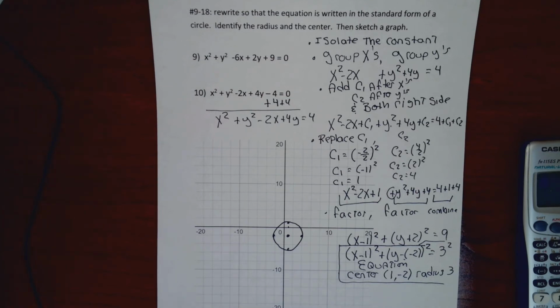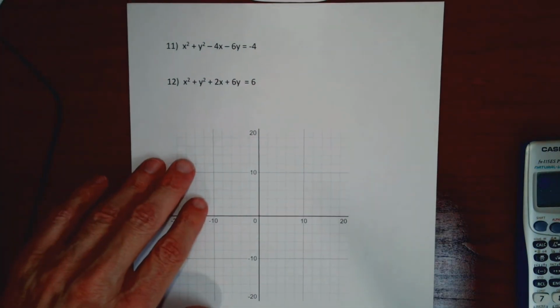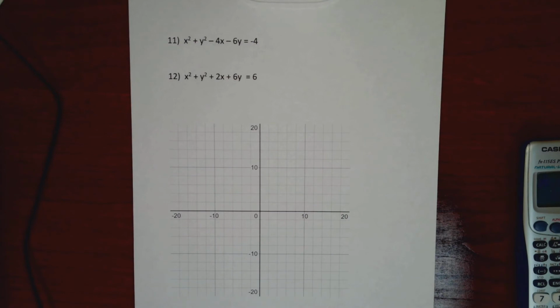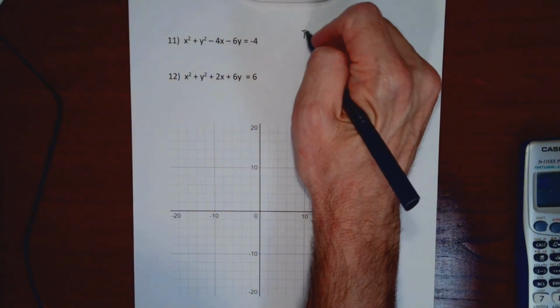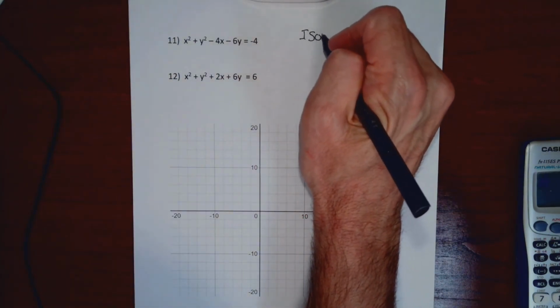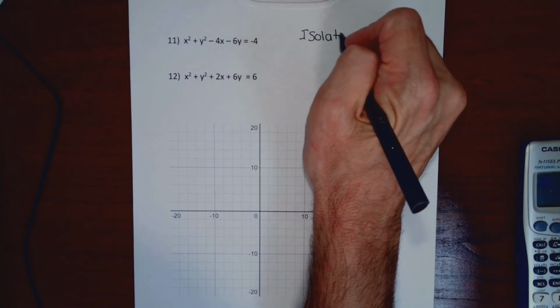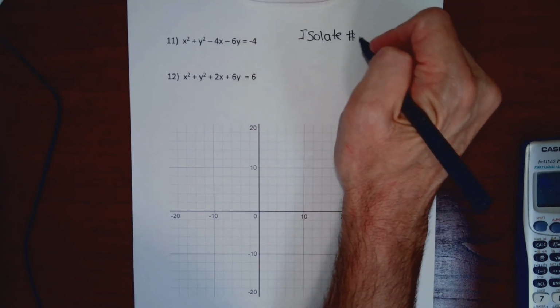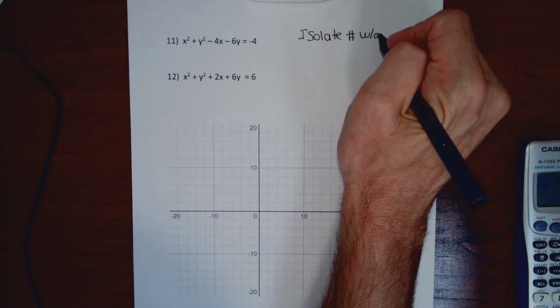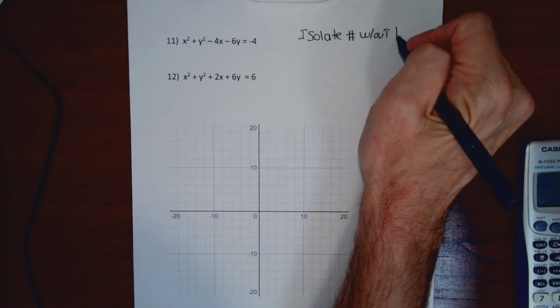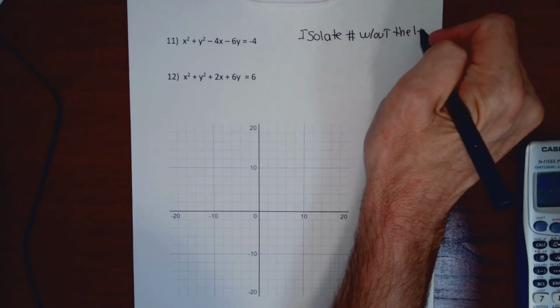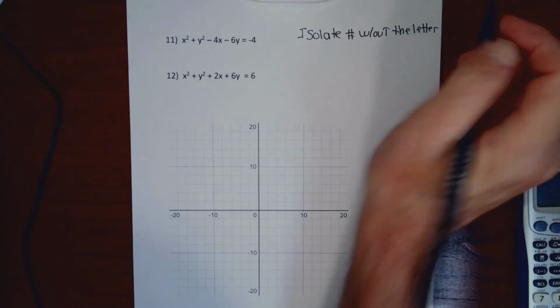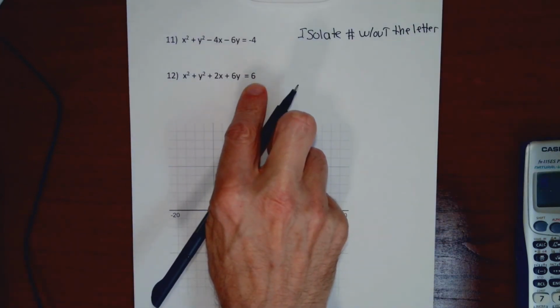That's a lot. It's the hardest thing that we do in this chapter, I think, by a lot. But let's repeat it again and again, and eventually it won't be so hard. So, first step in problem 12. Isolate the constant. It's already done. So the first step for most of these rest of the problems is going to be done. I'm going to isolate the number without the letter, and that means to get it by itself on the right-hand side of the equal sign. And that's done.